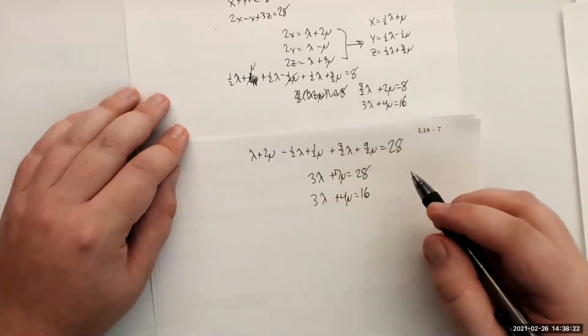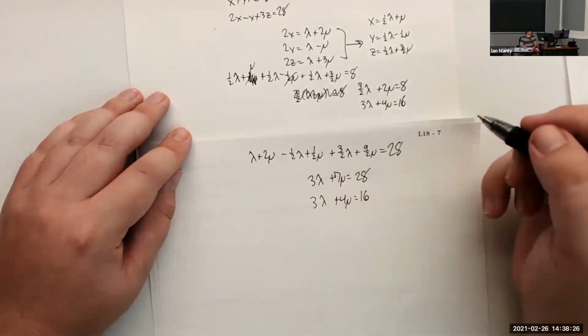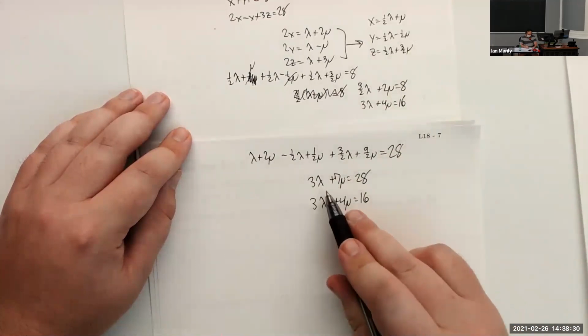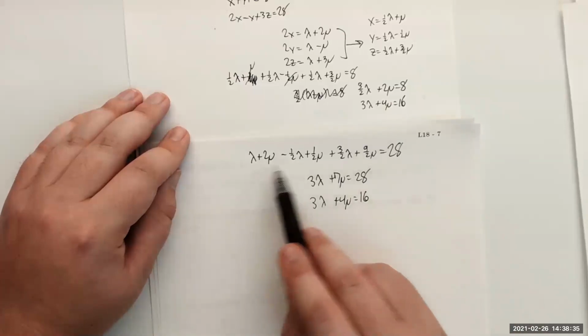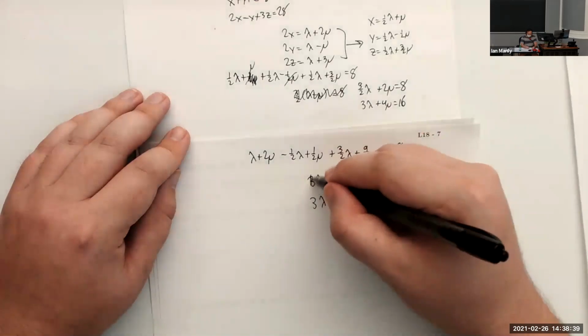Professor Manley, I think it's supposed to be 2 lambda. You're right. Wait. 2. For the one you just solved, because it's lambda minus 1/2 lambda would give you 1/2, and then plus 3/2 would give you 2. Oh, you're right. You're right. Thank you very much.